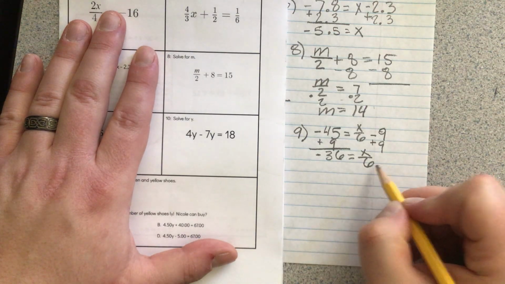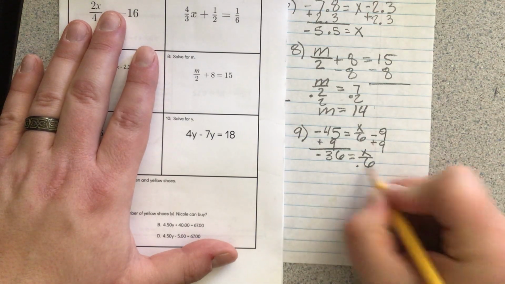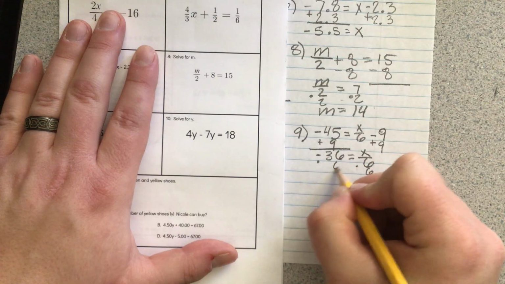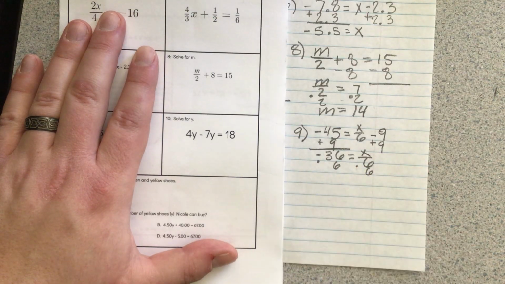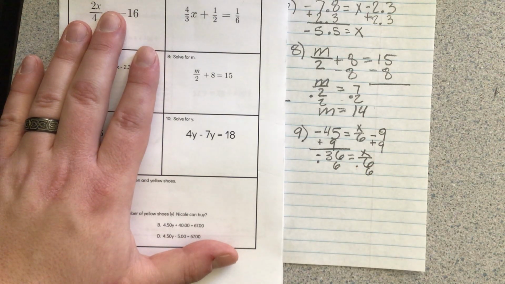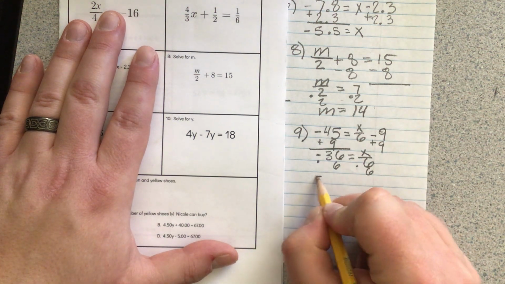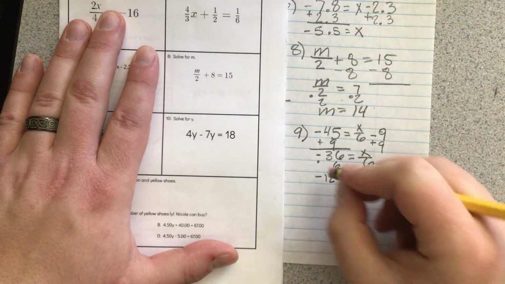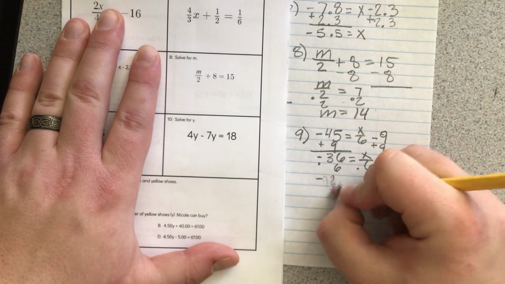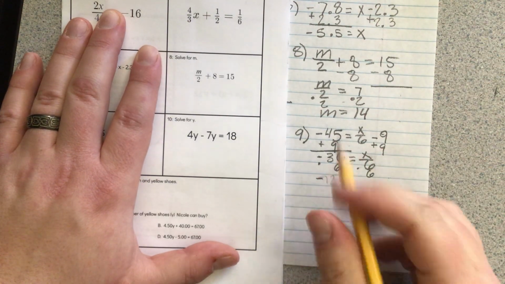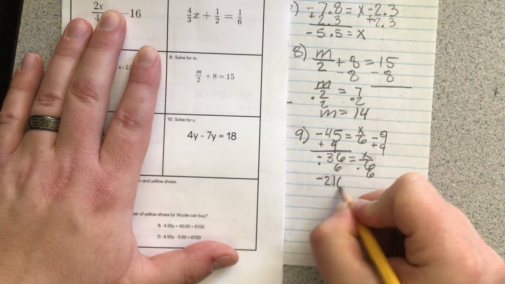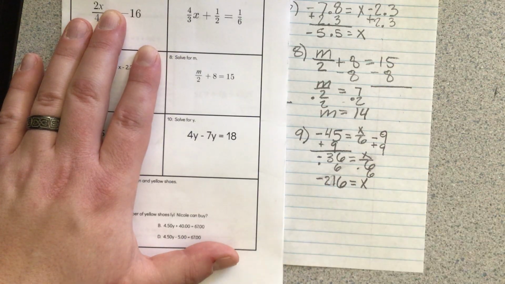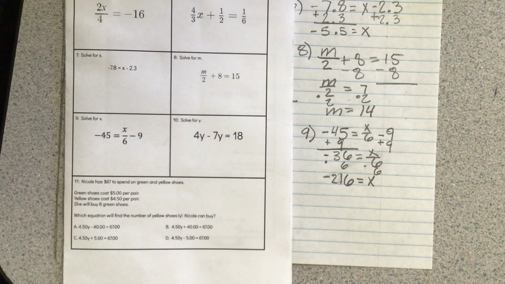Now in order to get rid of the 6 underneath x, I need to multiply both sides times 6. It's going to be 216, I think. Negative because the signs are different. 36 times 6, Newton Desmos. Why think harder when you could think smarter?